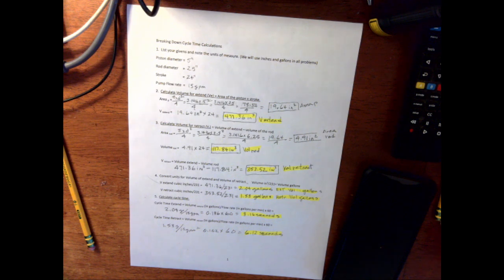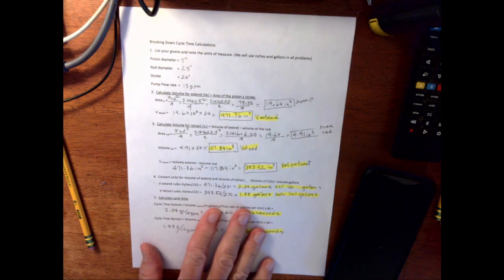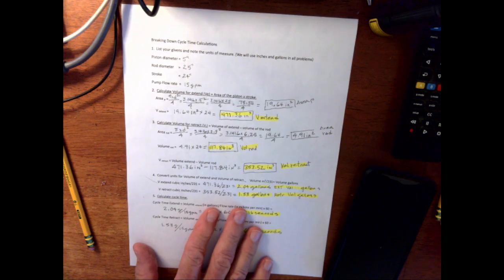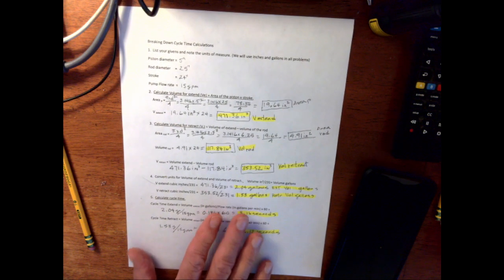So I'll get off my soapbox and I'll start talking about this worksheet I have here, and it actually helped me.